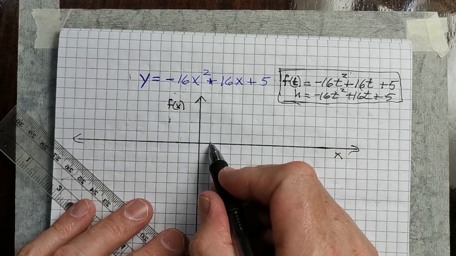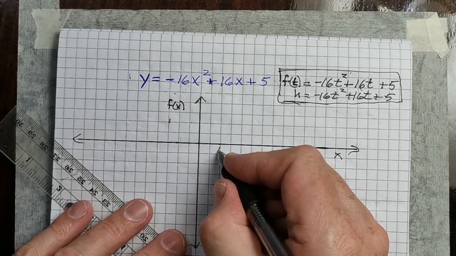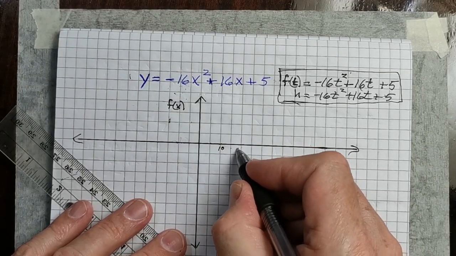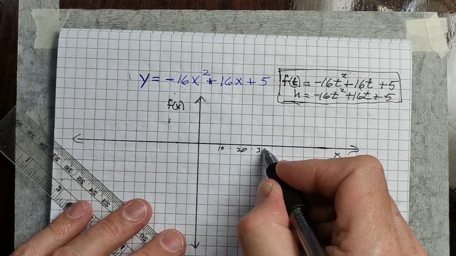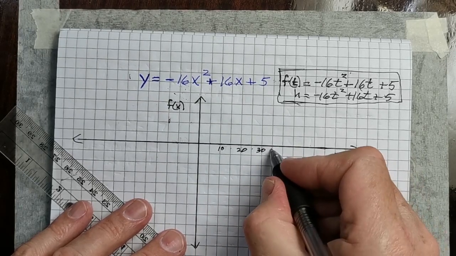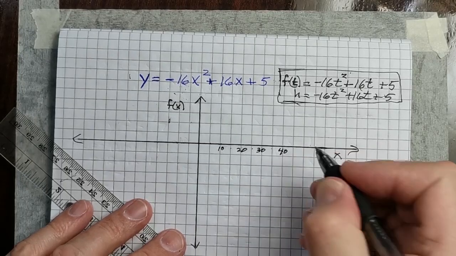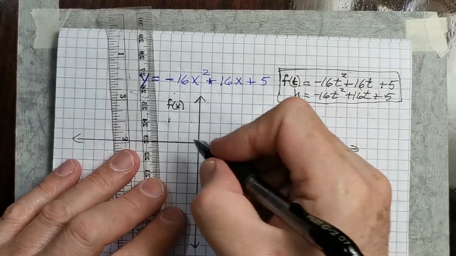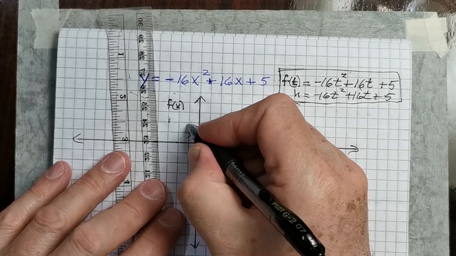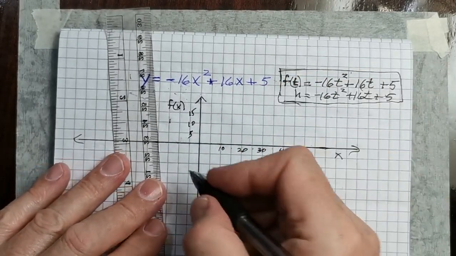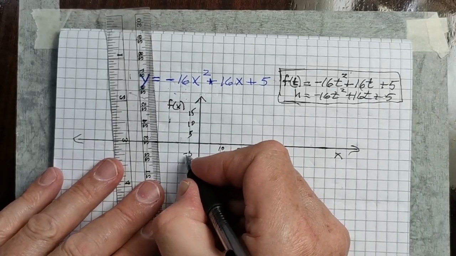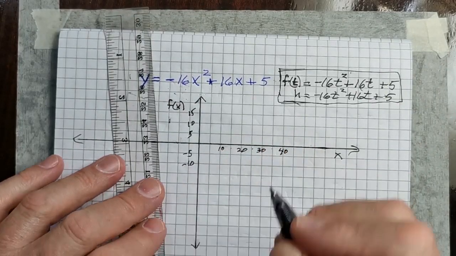Okay, so this is 5, 10. This would be 10 right here. 15, 20 right here. 25, 30 right here. 35, 40, like that. And again, this would be 5 going up, 10, 15, like that. And of course, this would be negative 5, negative 10 going down.